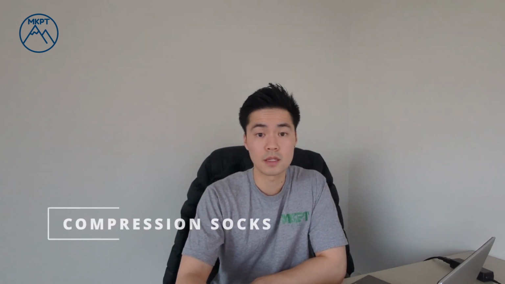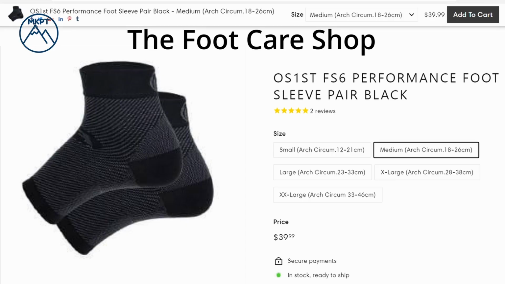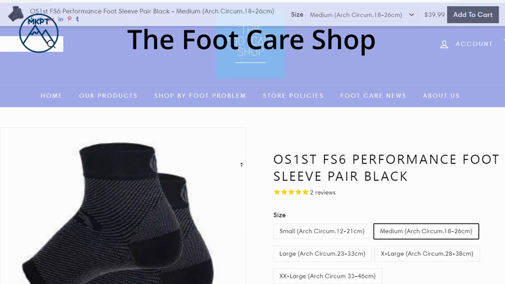So the other option is to look at buying some plantar fascia compression socks, such as these FS6 compression socks, which I'll show in the video now. They will act like tape and offer some support for your plantar fascia.